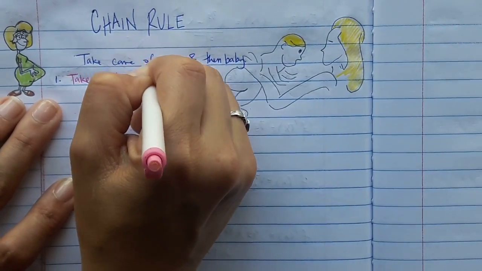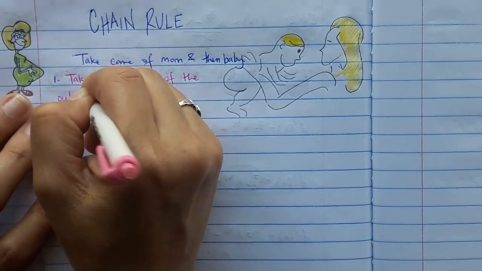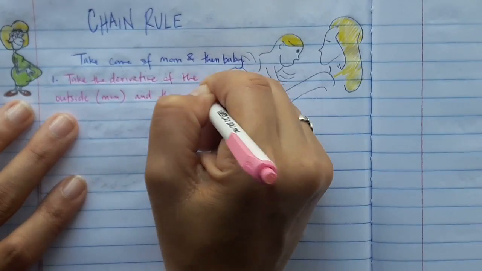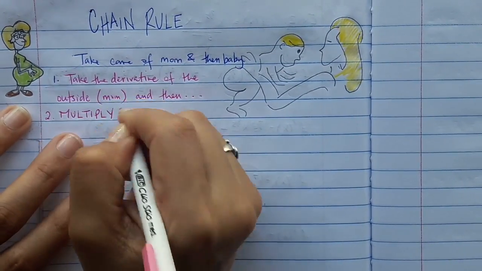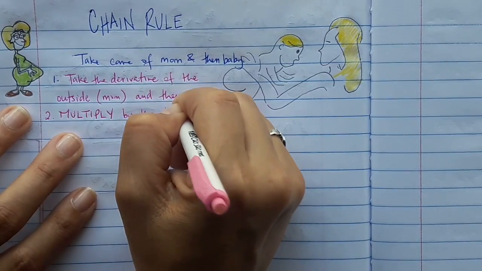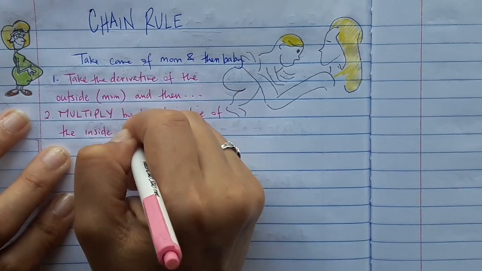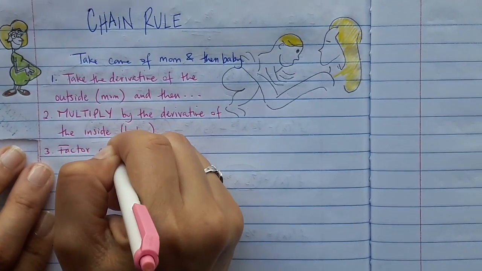So number one, take care of the derivative of the outside, which is mom. And then two, multiply by the derivative of the inside, which is the baby. So you take your mom and then baby. Number three, factor and simplify if needed.